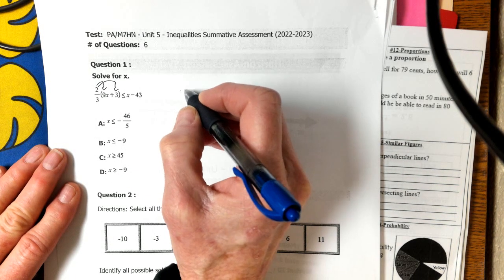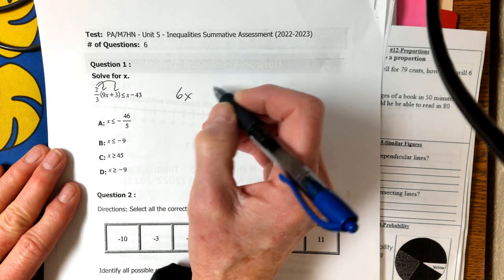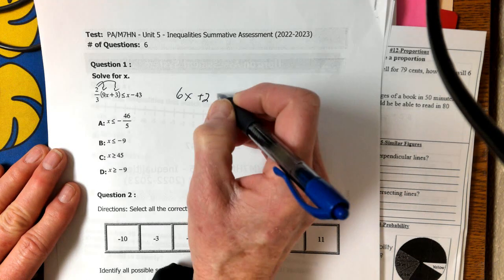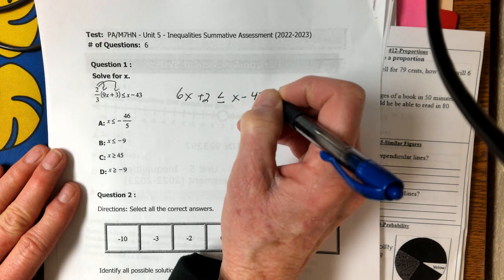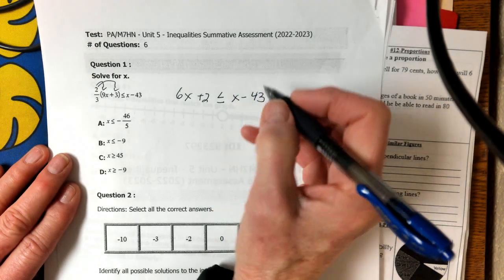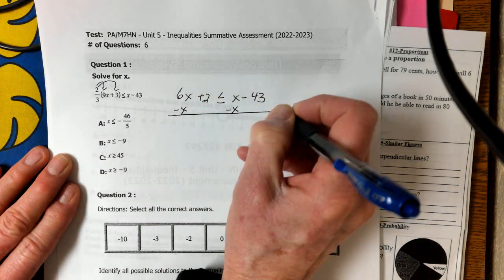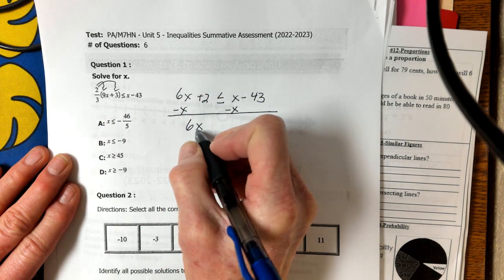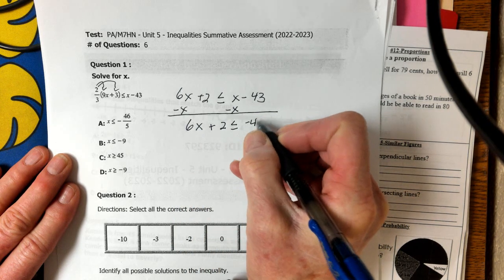2/3 of 9x comes out to be 6x. 2/3 times 3 is plus 2. And now it's greater than or equal to x minus 43. Next, what you want to do is bring the smaller x over to the bigger x. So then you get 6x plus 2 is less than or equal to negative 43.